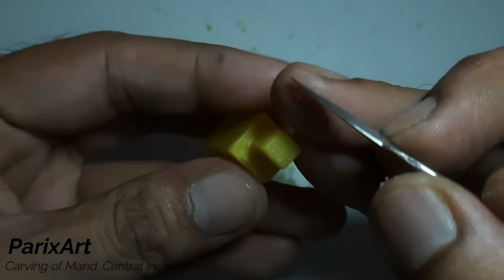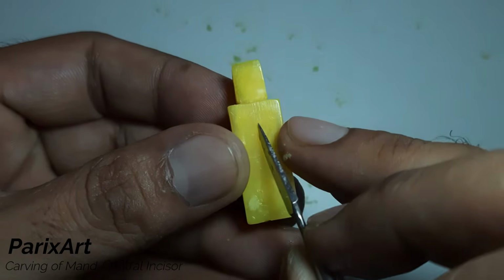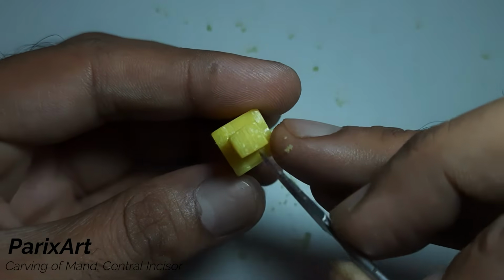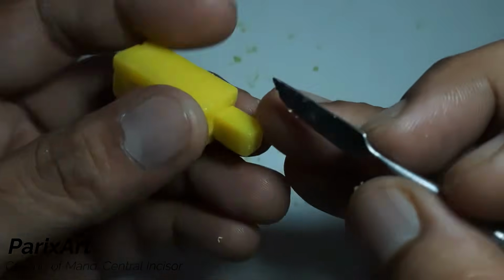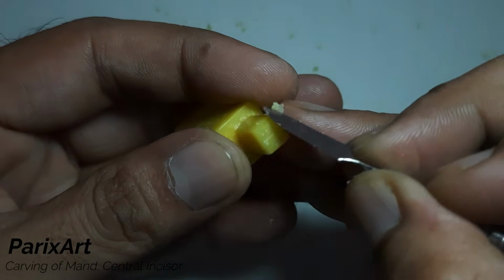Redefine the midline and start carving. First, closing to the midline. This will allow you to place the incisal edge lingually.